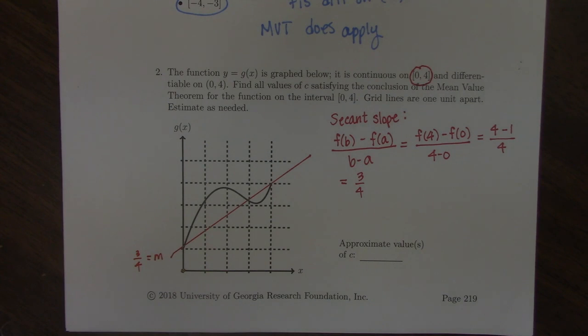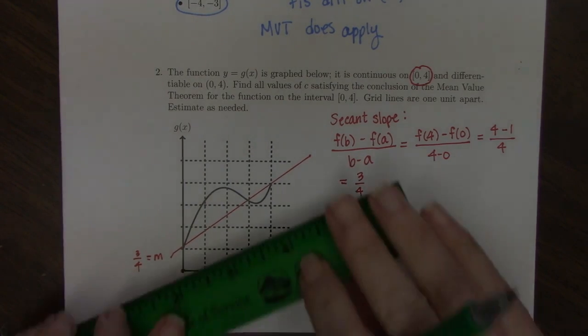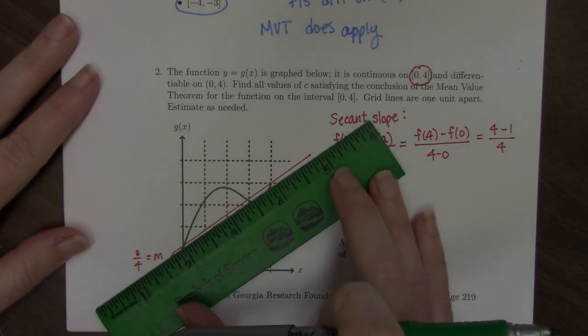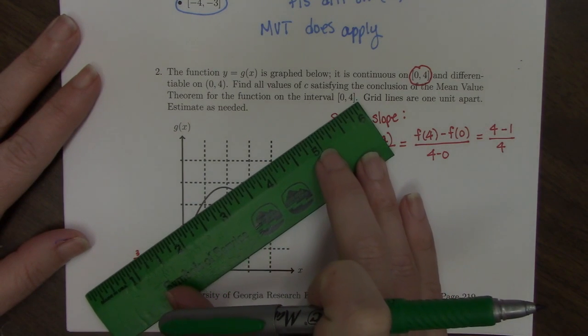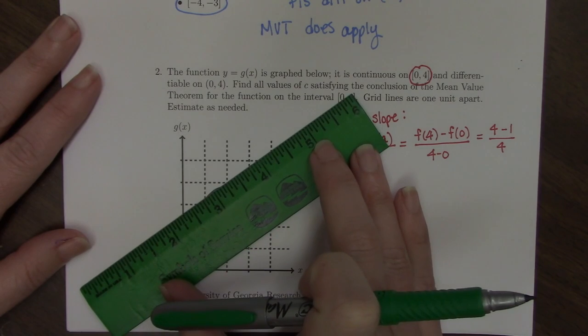Now I'm going to see how many places, there should be at least one because the conditions were met, where I can find a secant slope or a tangent slope that equals this. So I'm going to line my ruler up with my line, and without rotating it, I'm just going to slide it until I can find a point where it's only touching in one point.